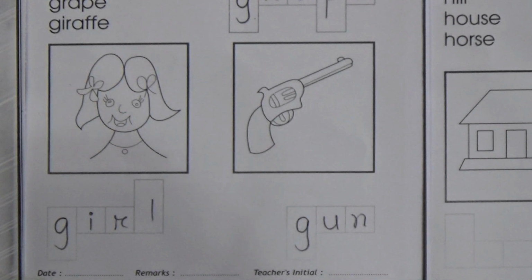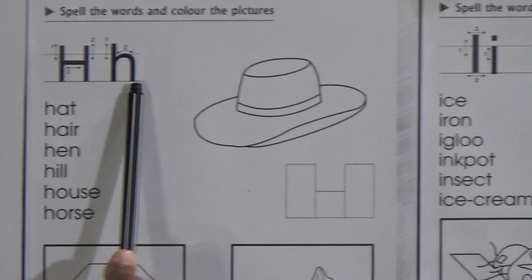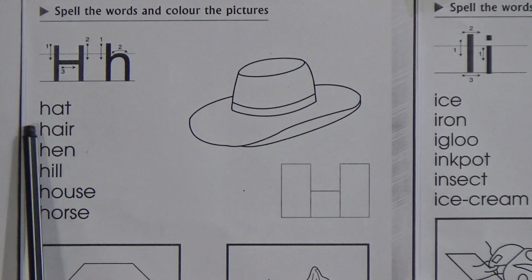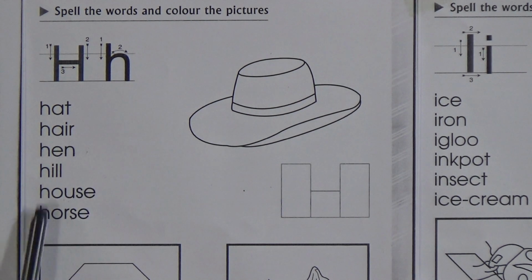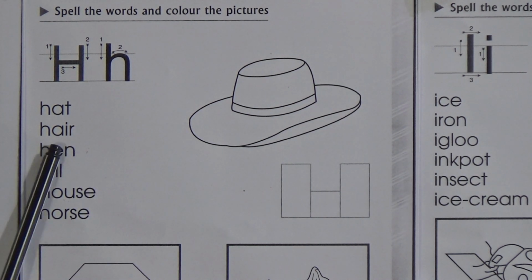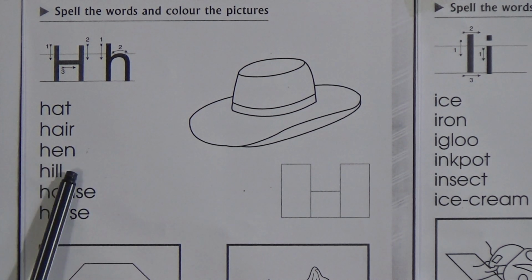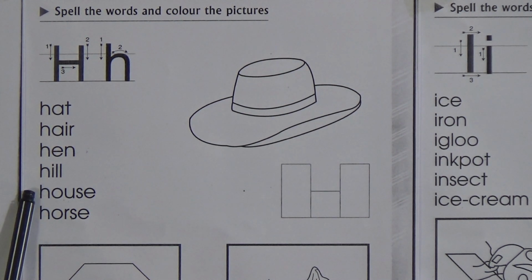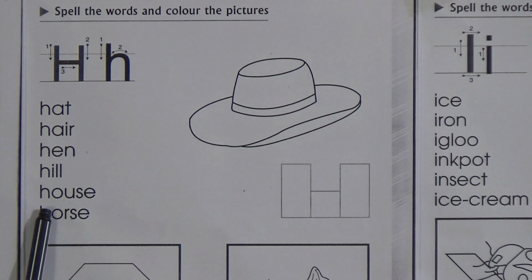Now the next page number 11 is H. H for hat, H-A-T, hat. Hair, H-A-I-R, hair. H-E-N, hen. H-I-L-L, hill. H-O-U-S-E, house. And H-O-R-S-E, horse.